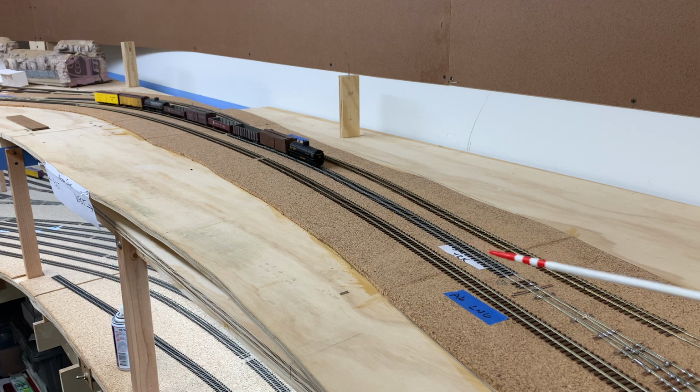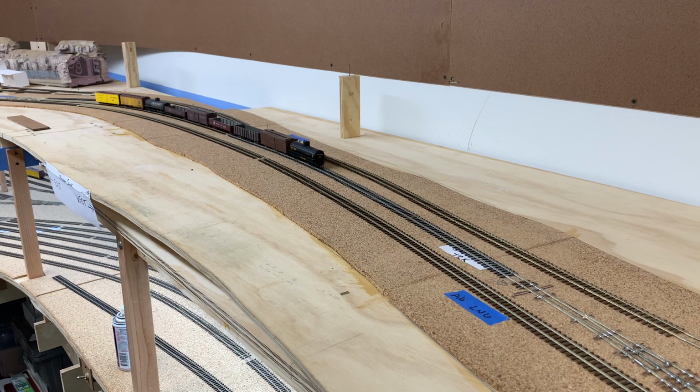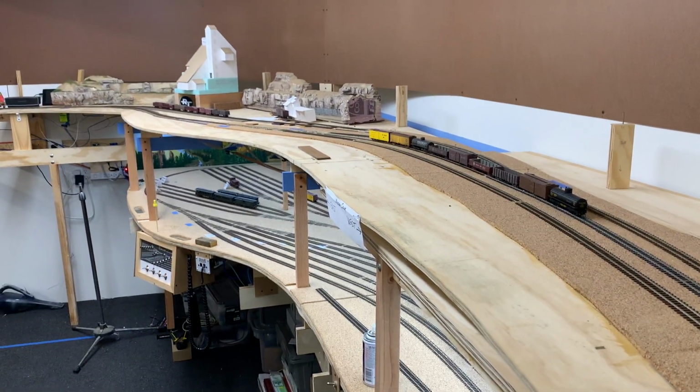The problem with the track is that it doesn't really make sense to have the station here because there's no way to get to that track. Maybe that was a design flaw on my part. I like the way everything operates in here. It's fun, but it might not have been what the real railroad would have done. I don't know. But that's kind of where I'm at with the structures here in Maroon Creek.